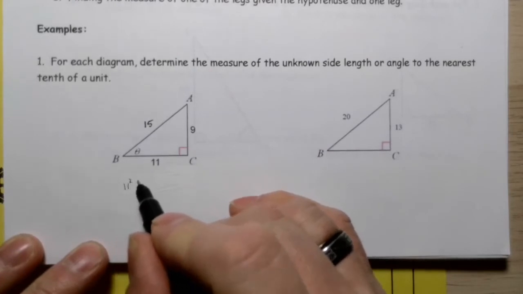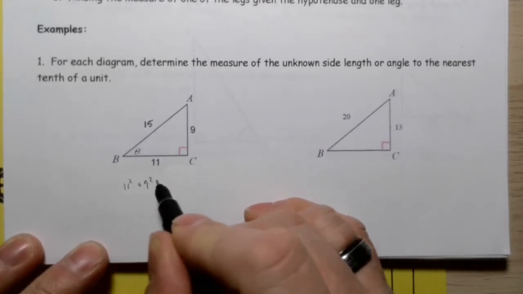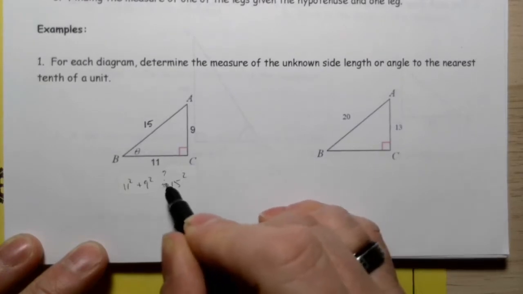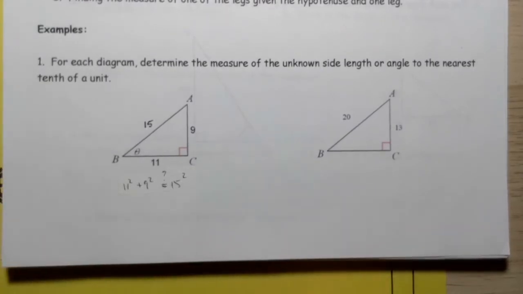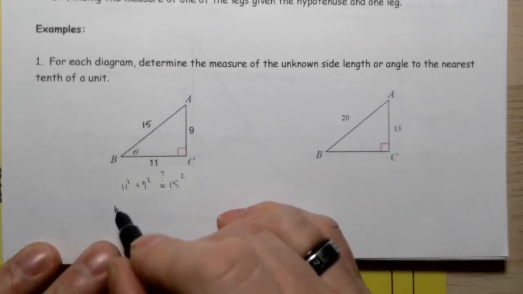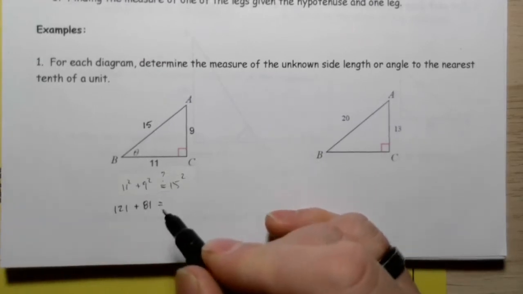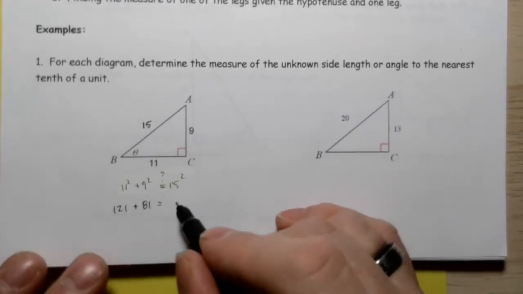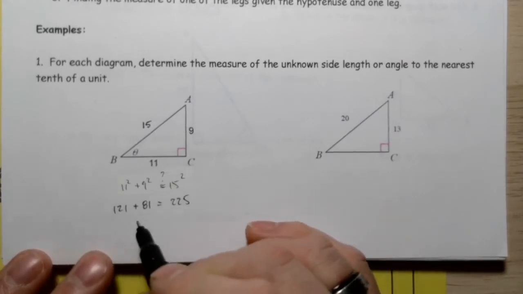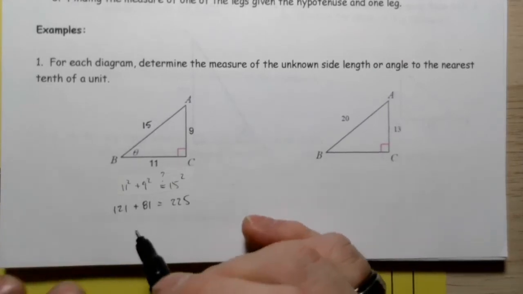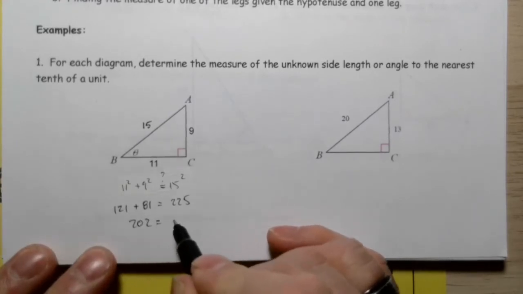So 11 squared plus 9 squared, is that equal to 15 squared? I'm going to put a little question mark over top because I don't know that that's actually equal. I'm guessing that it is. Well, 11 squared is going to be 121. 9 squared is 81. And 15 squared is going to be 225. Now, when I add those together, 121 plus 81, I get 202.